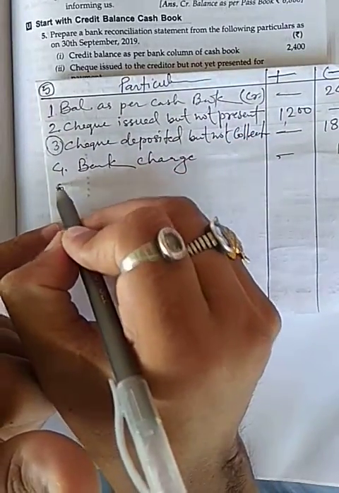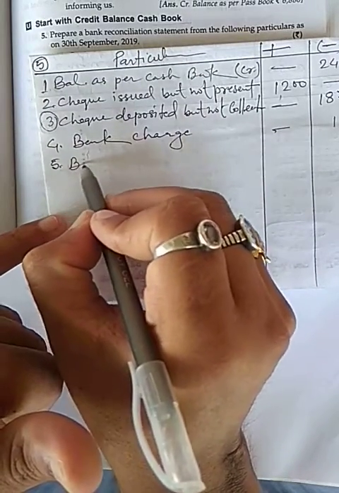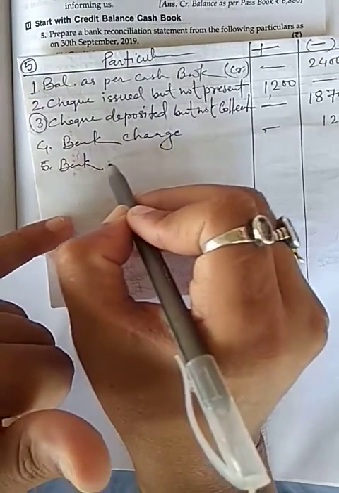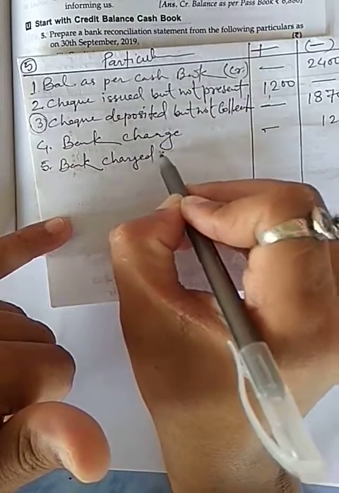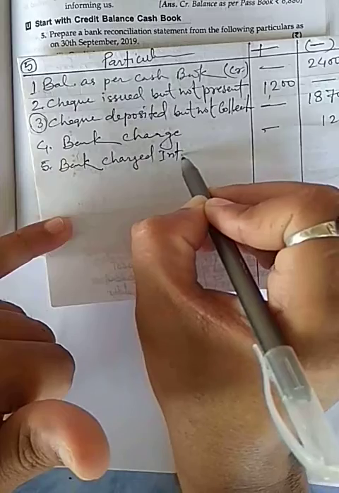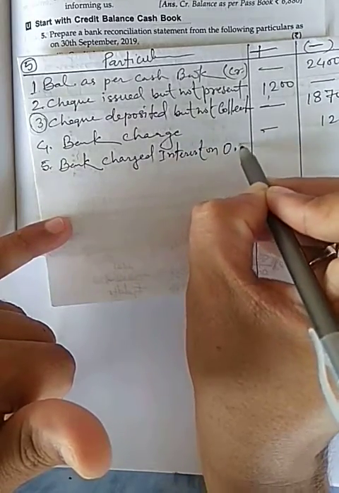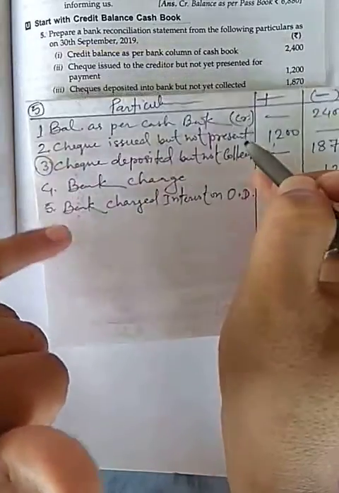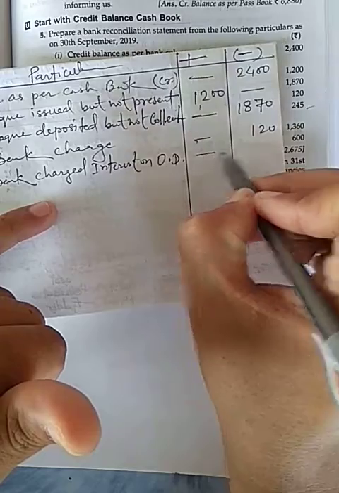And now I will write fifth point, bank charged interest on overdraft. OD means overdraft. It will be 245.